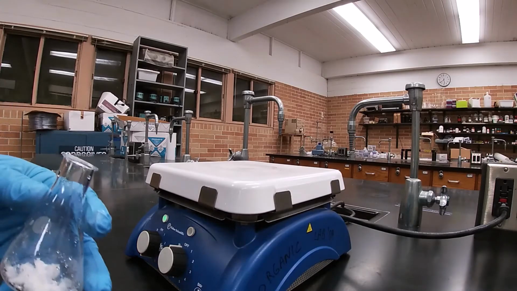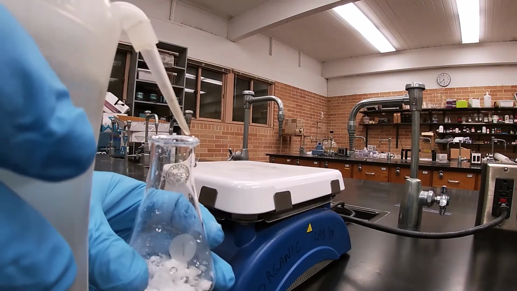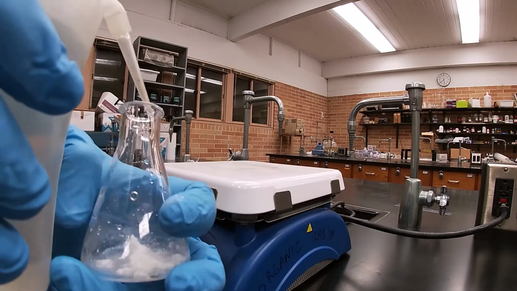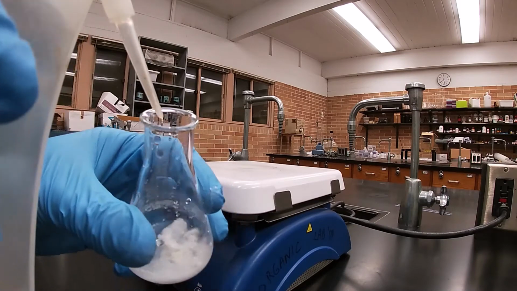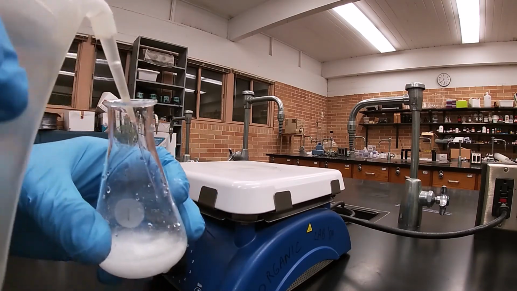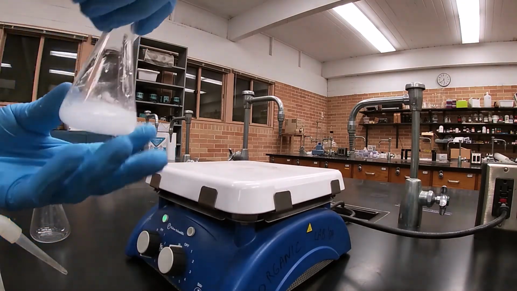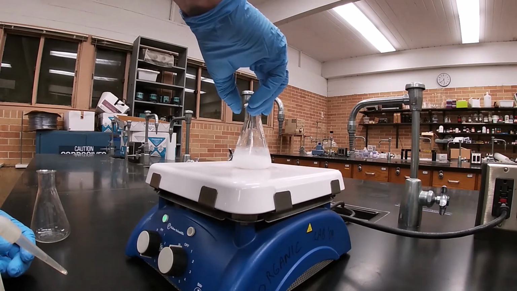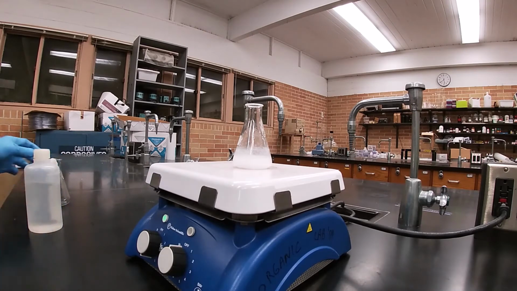Okay, I've transferred as much of my product as I can to the Erlenmeyer. I'm going to try to rinse down a little bit of this. I scraped on the side, can't get it all. Okay, it doesn't look too bad. Again, you want a minimal amount of solvent. You can always add more. And we'll let that heat up.